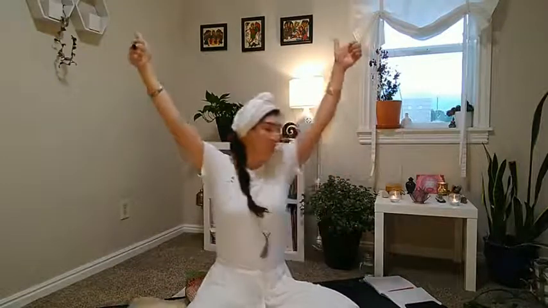So the first pose in this is Ego Eradicator. So curling fingertips in, thumbs come up, elbows are straight, arms are at 60 degrees, eyes are up and into the third eye, and breath of fire, pumping breath through the nose using the diaphragm. Go ahead and begin. Maybe mental mantra of Sat Nam, I am truth.